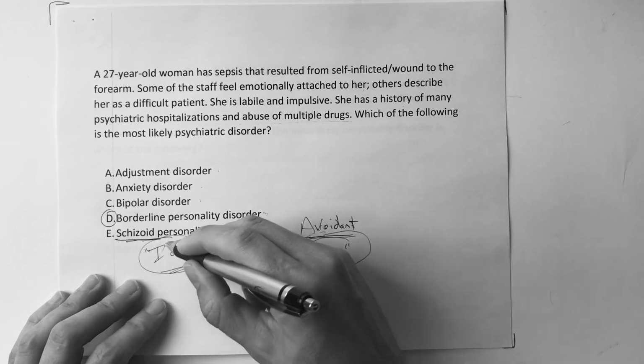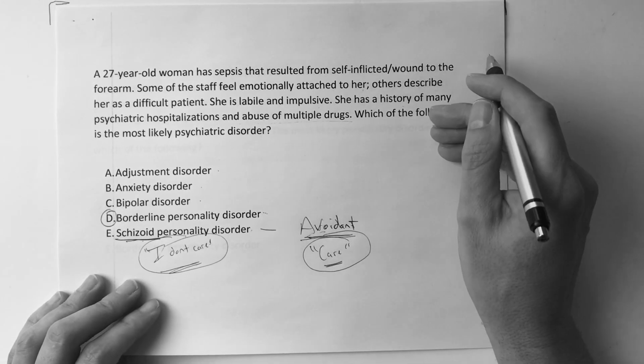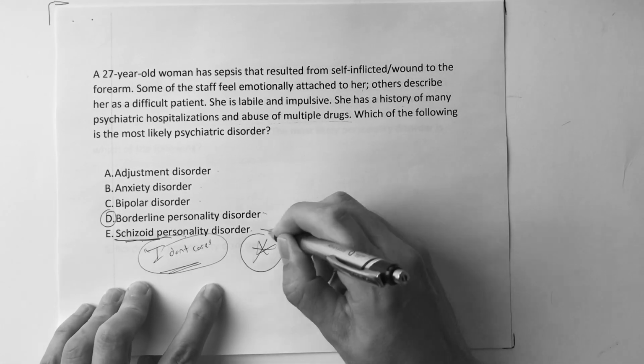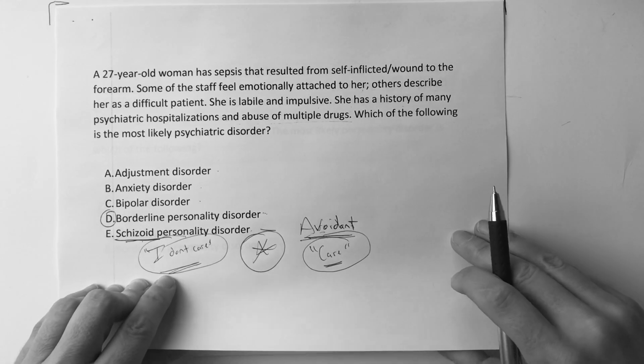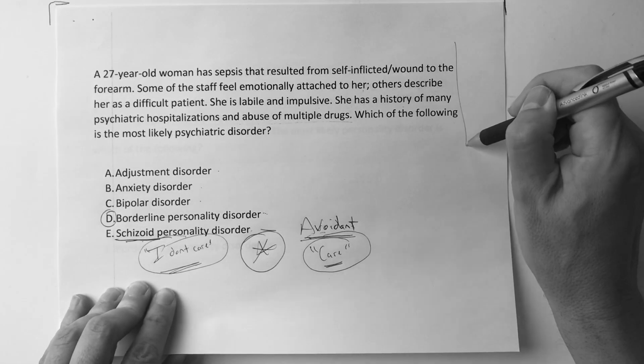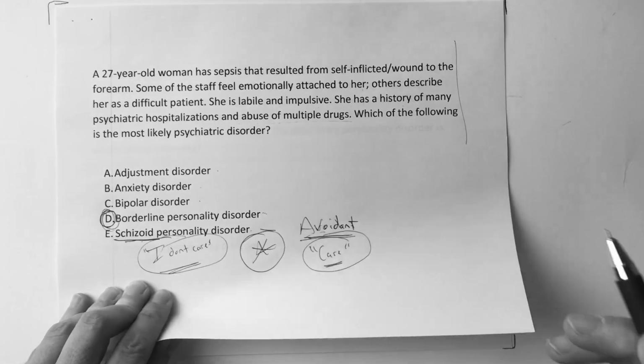The schizoid is the guy that lives out, probably in the middle of nowhere and doesn't care whether he's around people or not. But you better know with 100% certainty. Every time I talk to somebody about this exam, that one usually comes up. Okay, but in this situation, better know borderline personality.